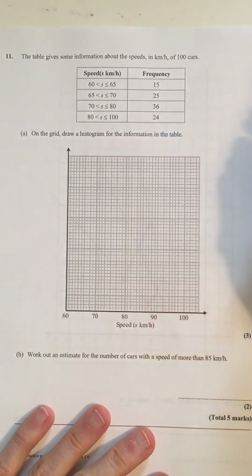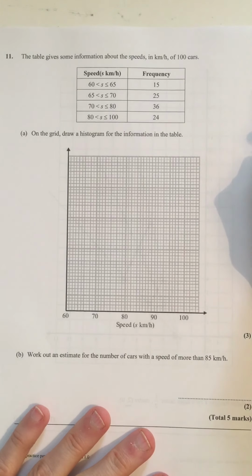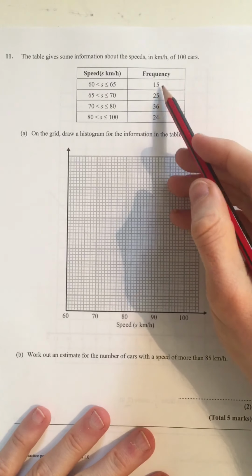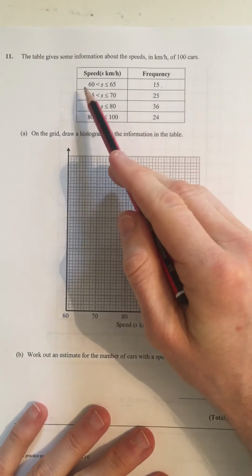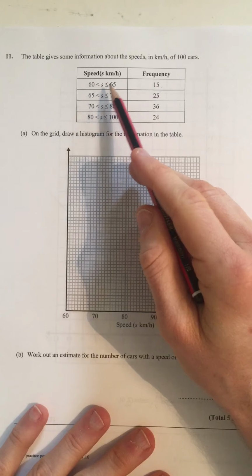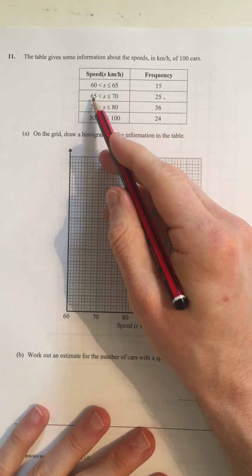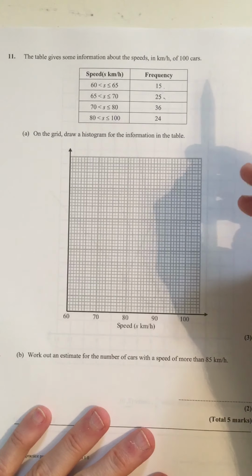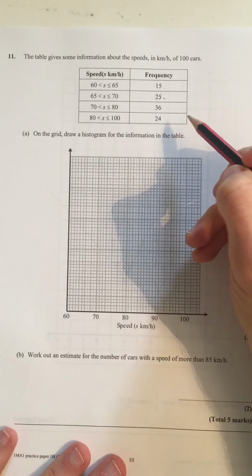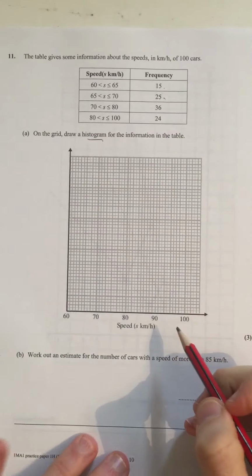The table gives some information about the speeds in kilometres per hour of 100 cars. So we can see that there are 15 cars that travel between 60 and 65 kilometres per hour. There are 25 cars that travel between 65 and 70 kilometres per hour, and so on. On the grid, draw a histogram.